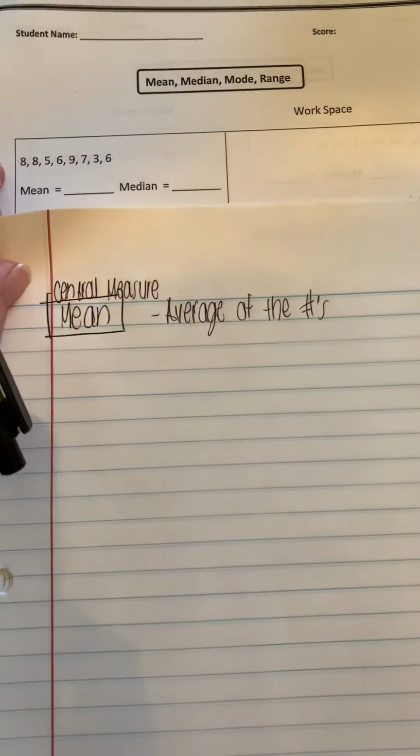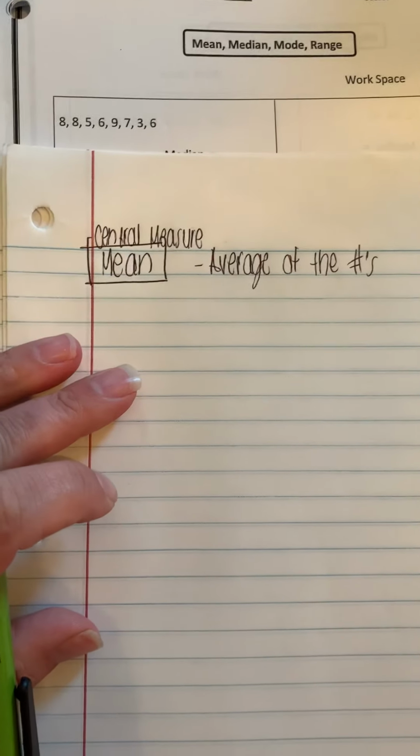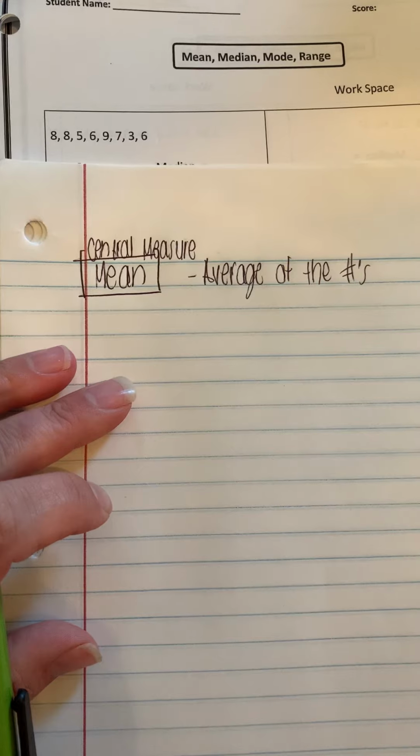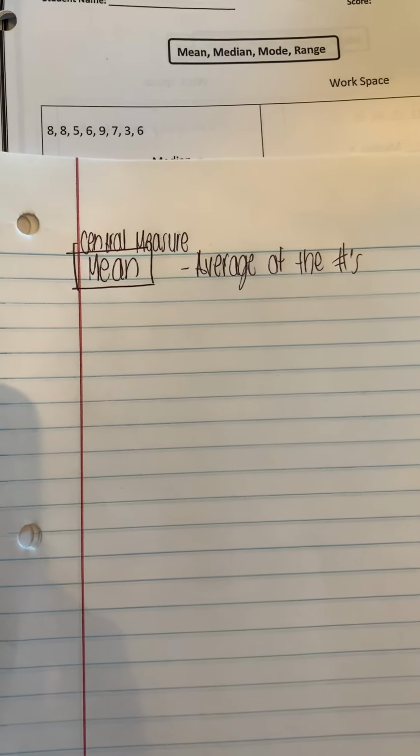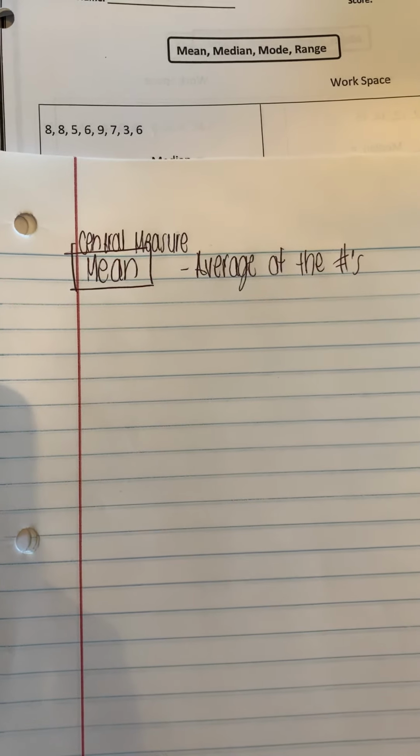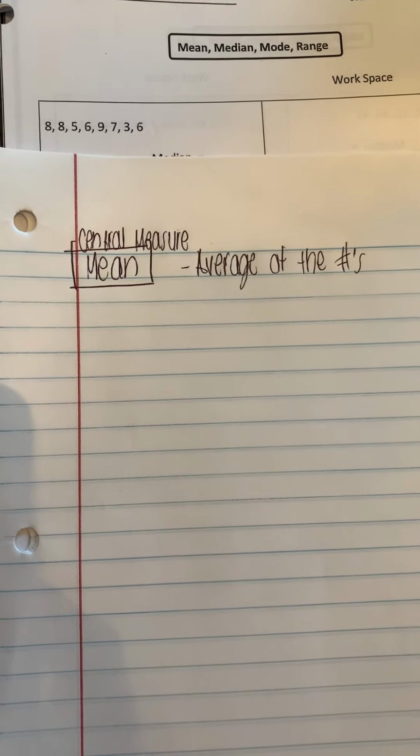You will be given a set of data. So I'm looking at this set here. I have 8, 8, 5, 6, 9, 7, 3, and 6. So how do I find mean? What you're going to do is add all the numbers up, and then divide by how many numbers there are.